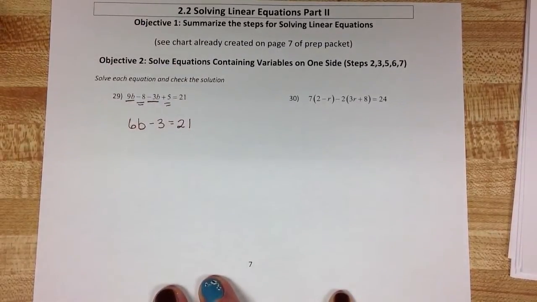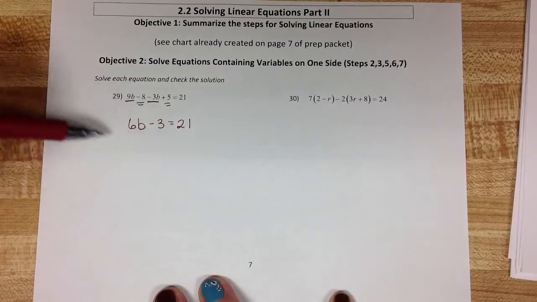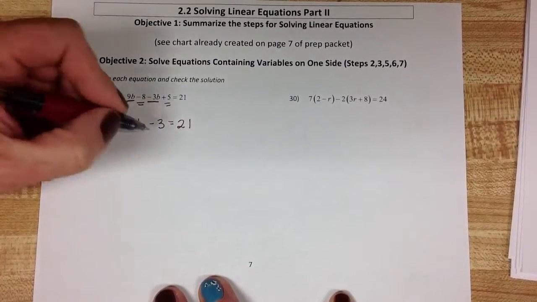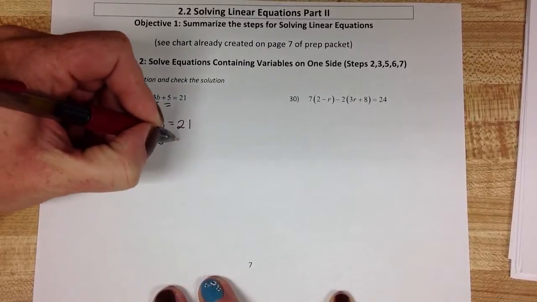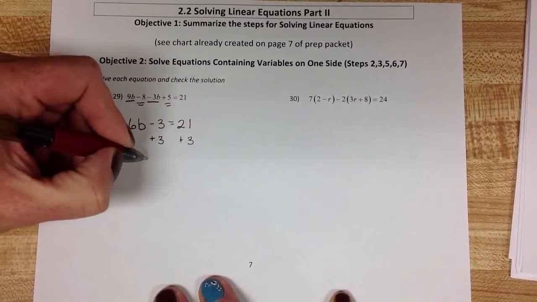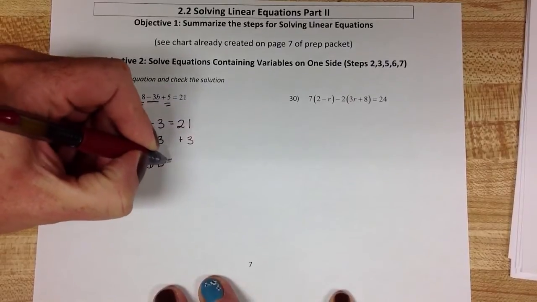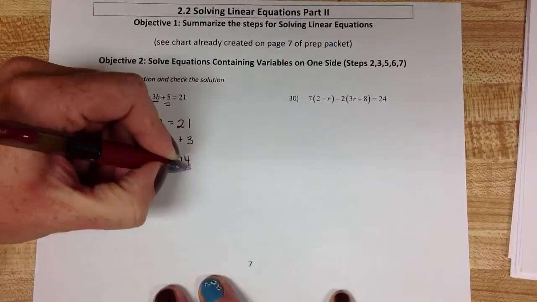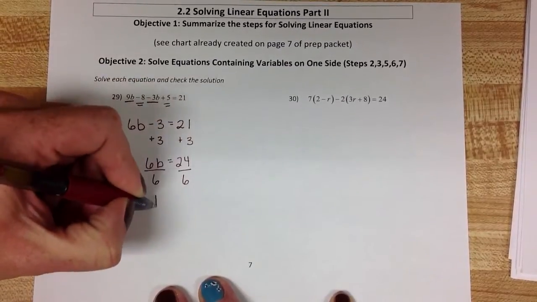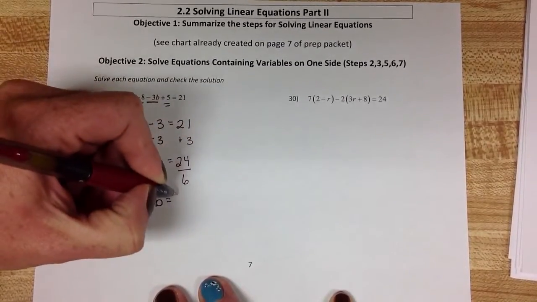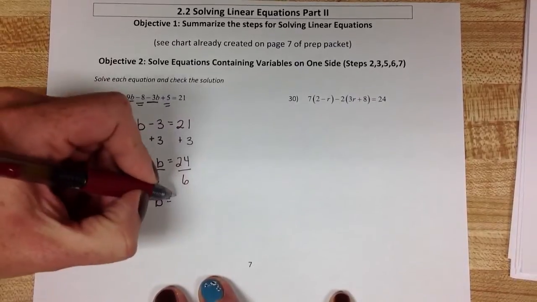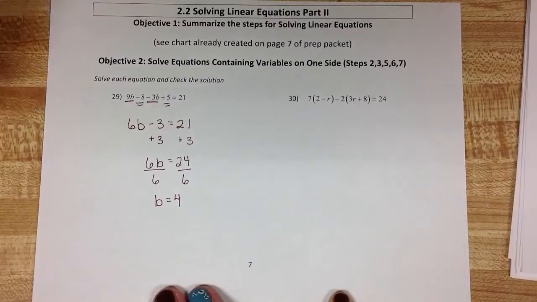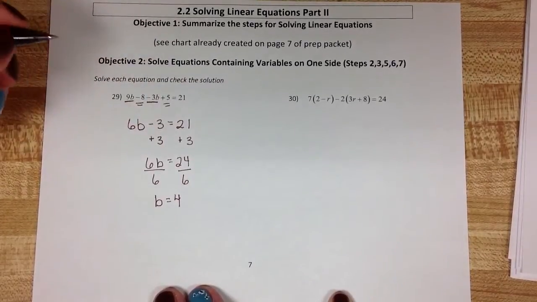equaling 21. Now that we've done that, this expression looks a lot like the ones we solved in the previous section. So I'm going to get rid of the negative 3 by adding 3 to both sides. Now I have 6b equals 24. And I can get rid of the 6 on both sides by dividing by 6. That leaves me with a final answer of b equals 4. We still need to check our solutions and make sure that they're correct.